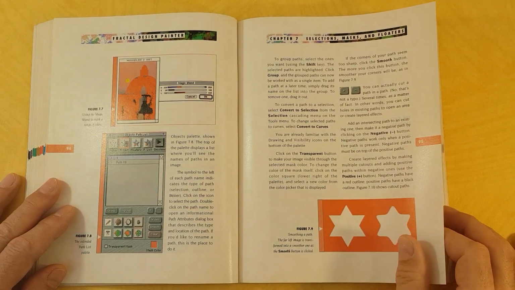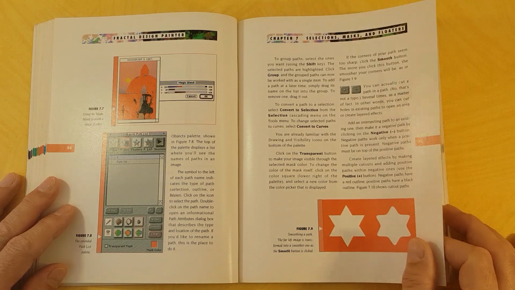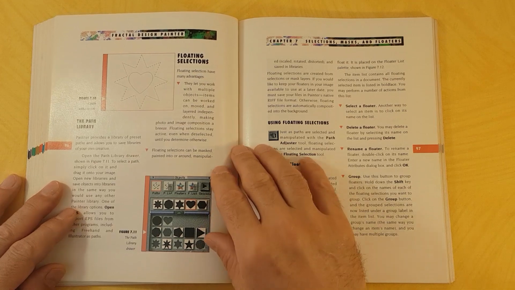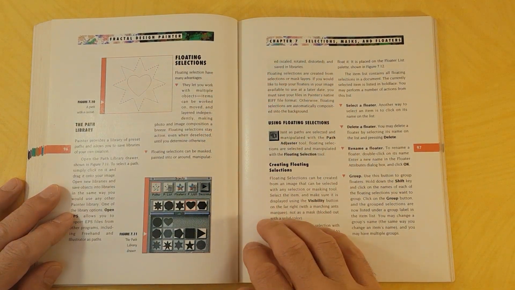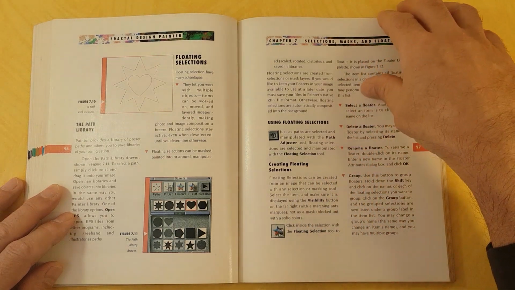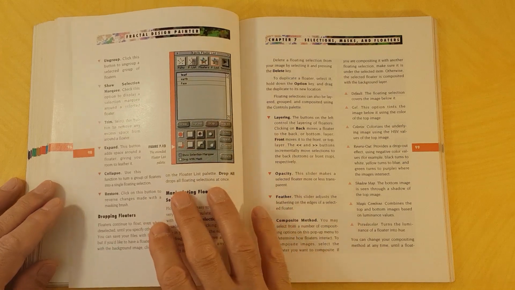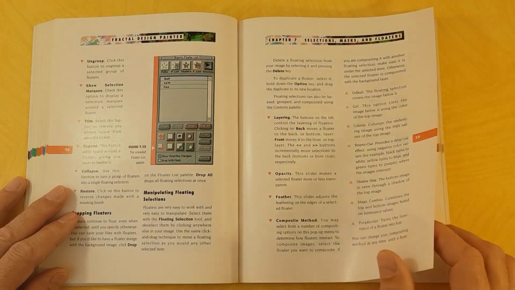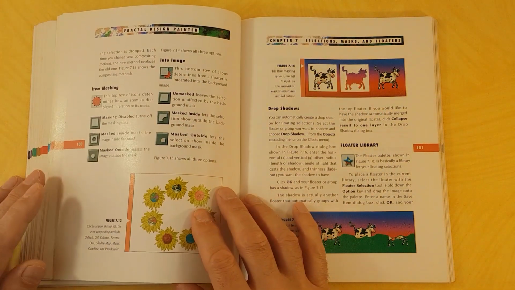I was never such a big fan of this part, but it is useful to know this. I prefer more these traditional ways of painting.